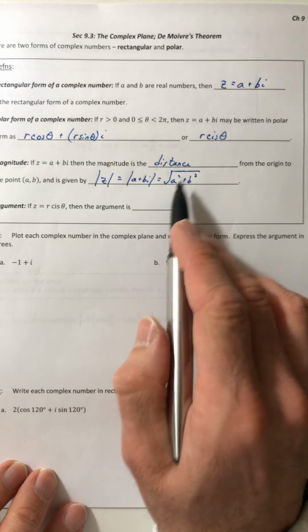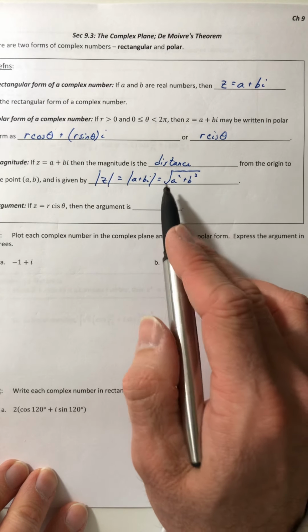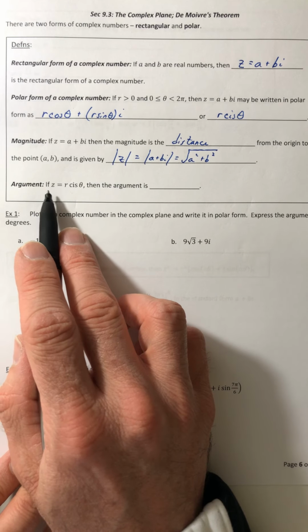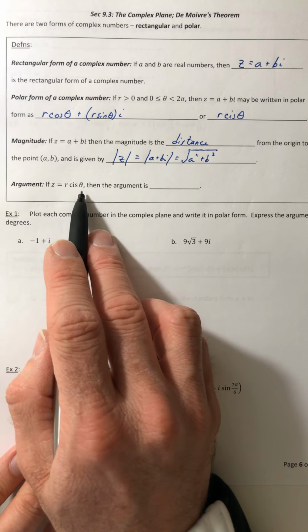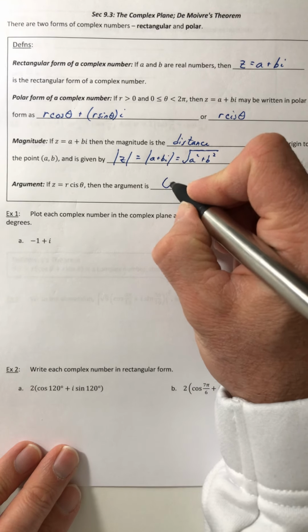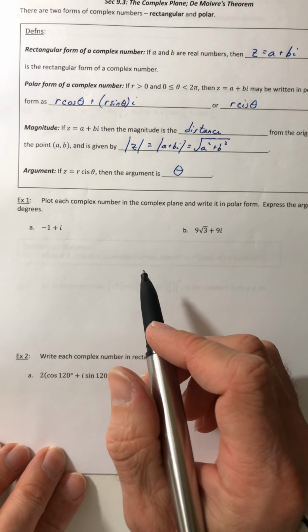So it's basically just the distance formula or Pythagorean theorem. And if your complex number is in polar form, if it ever talks about the argument, they're just talking about the angle, it's just theta.